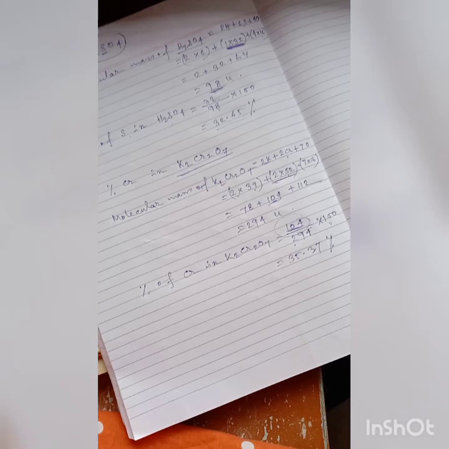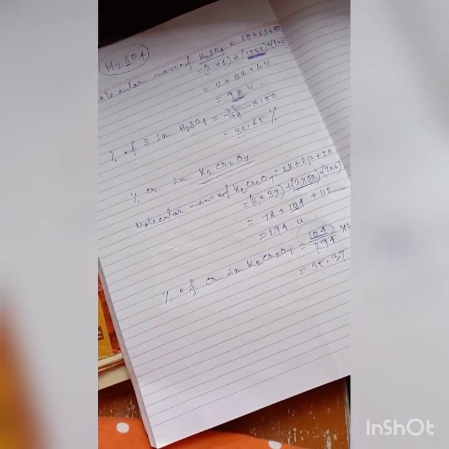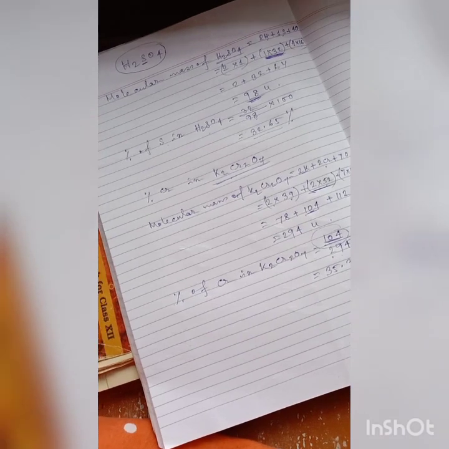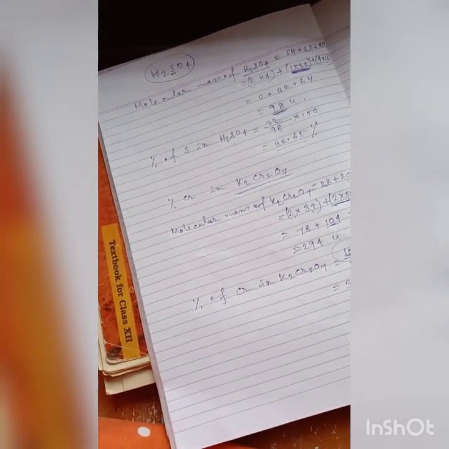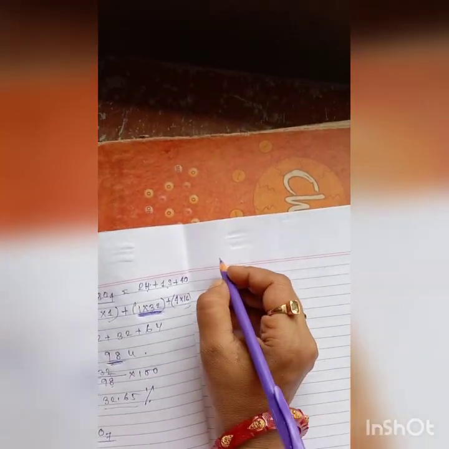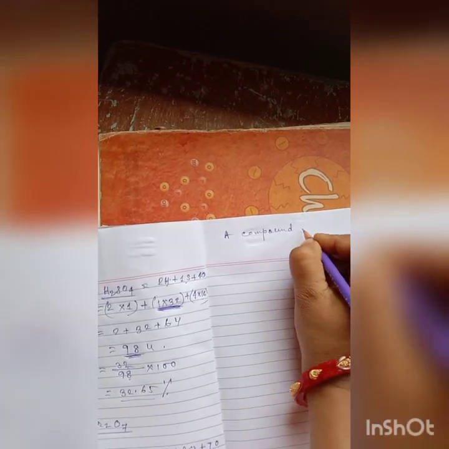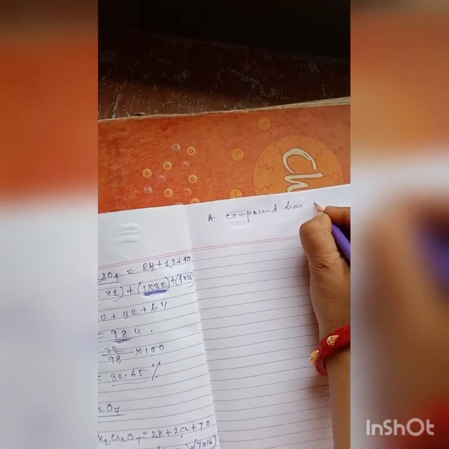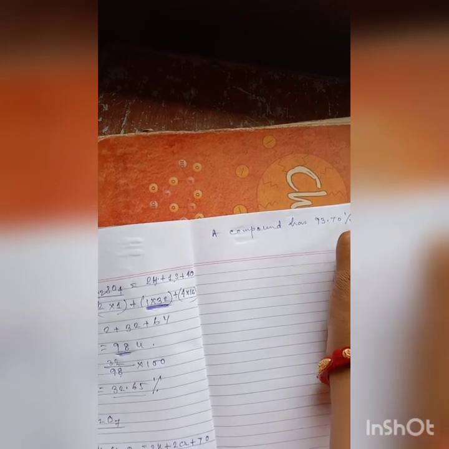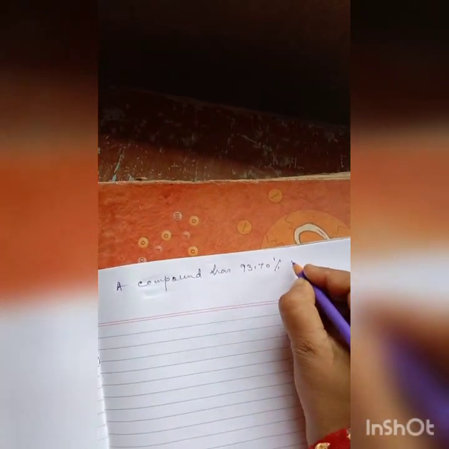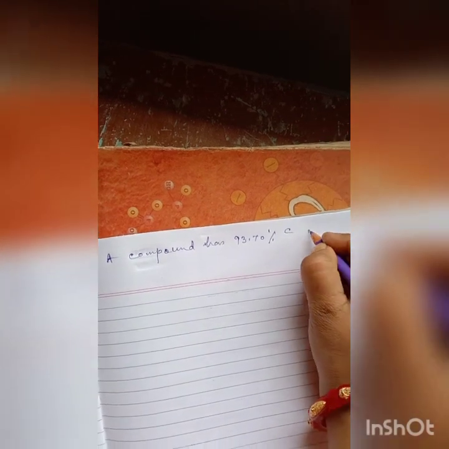Okay, student. Now we calculate the empirical formula and molecular formula of a compound. For example, a compound has 93.70% carbon and 6.29% hydrogen.